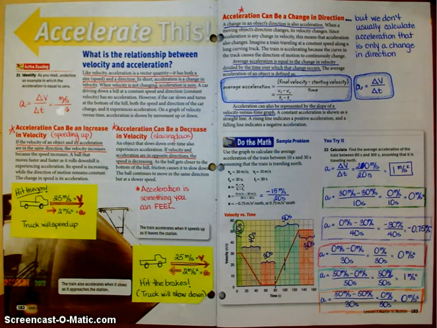Reminder that acceleration can be an increase in velocity, meaning that you're speeding up. If the velocity of an object and its acceleration are in the same direction, then the velocity increases. I drew a little picture for you. Remember, we often use arrows to represent vector quantities. So I drew a little truck and we hit the gas.